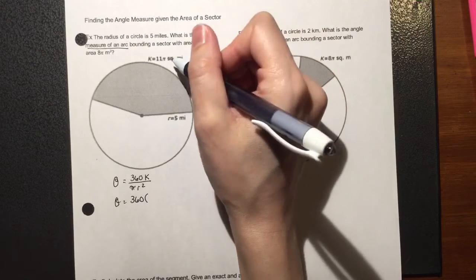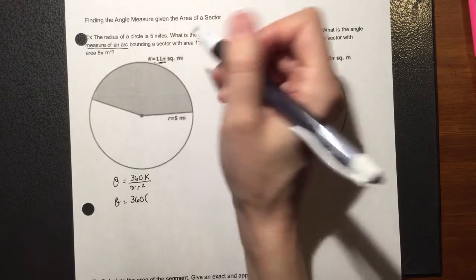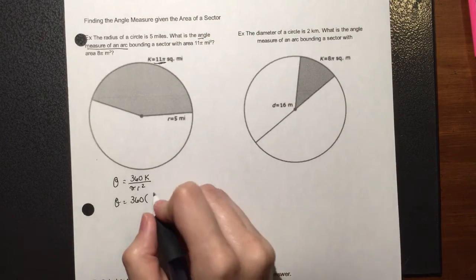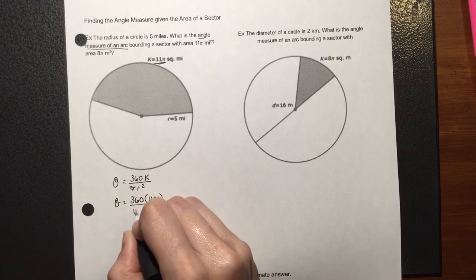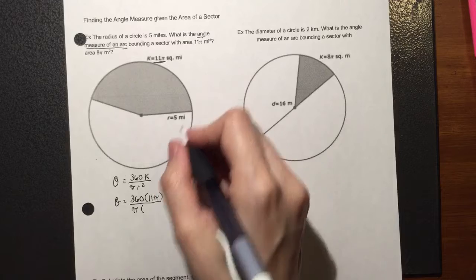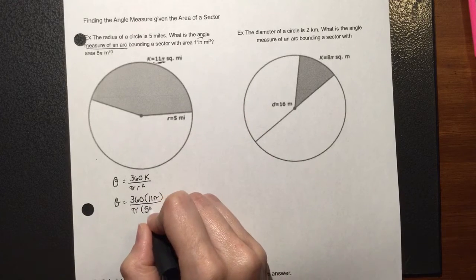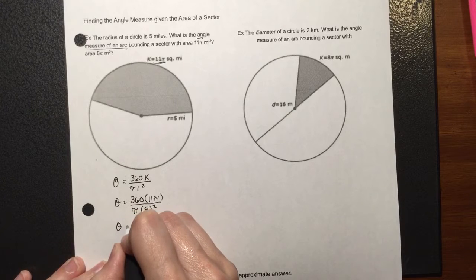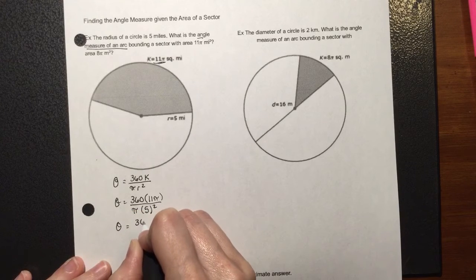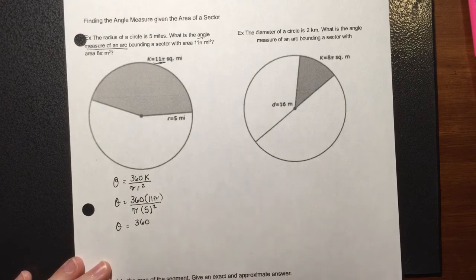Here it's 11 pi. So we'll write down 11 pi over pi times radius squared. Radius in this case is 5. And I'm just going to start simplifying the values. Theta is going to be equal to 360 times 11.